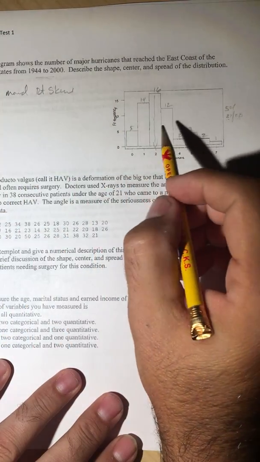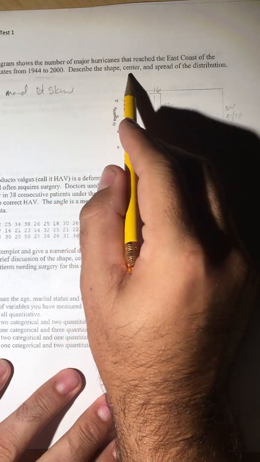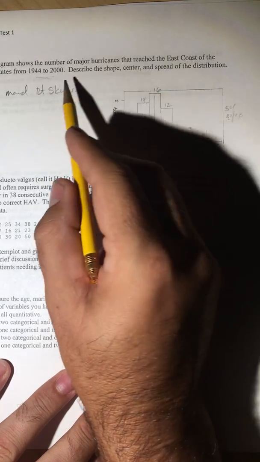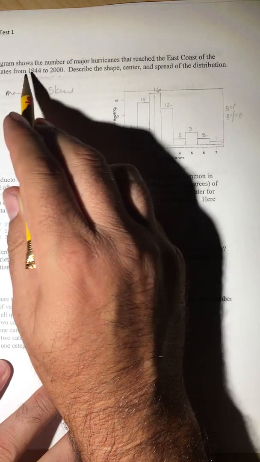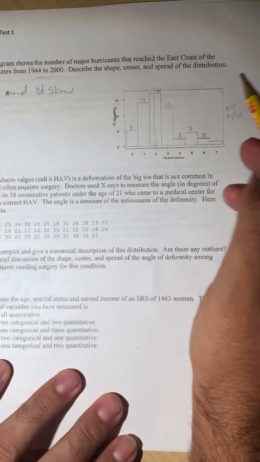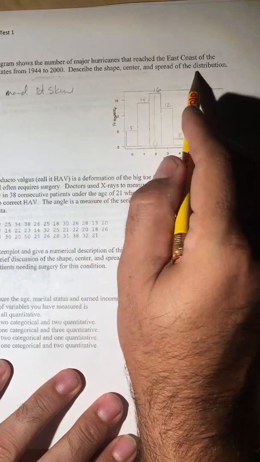Okay, so I've got a distribution here. It says describe the shape, center, and spread of the distribution. There's a total of 56 years from 44 to 2000, so that's a spread of 56. So we're going to say shape, center, and spread.